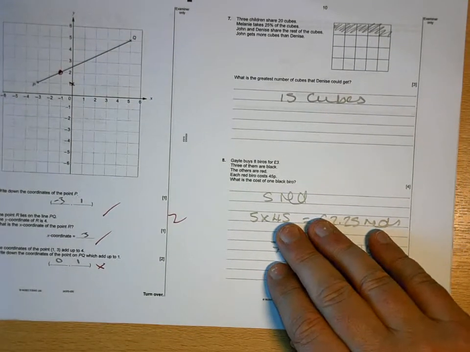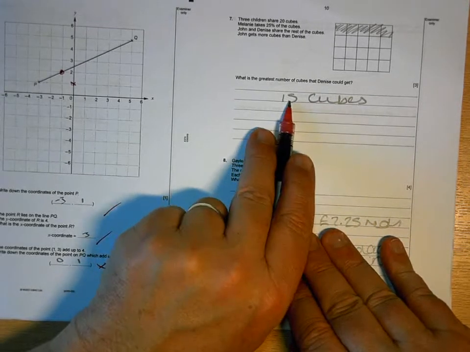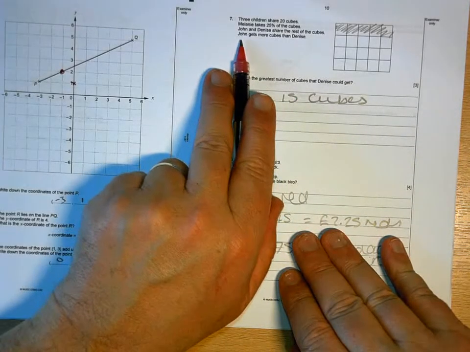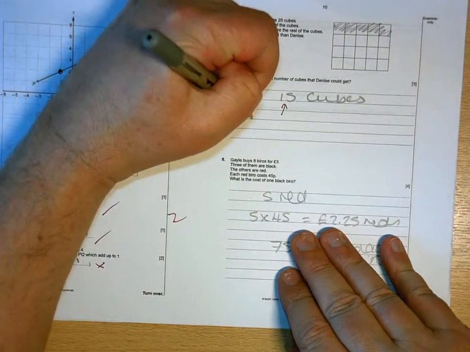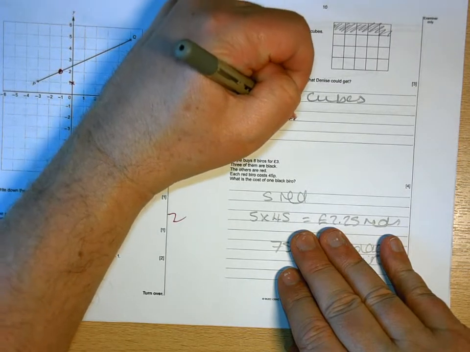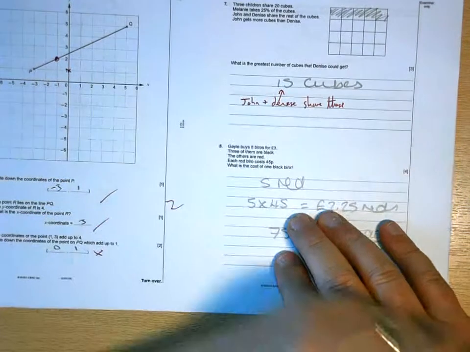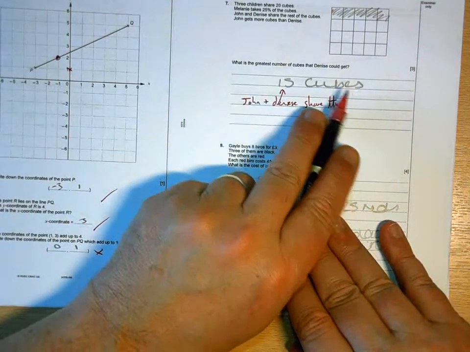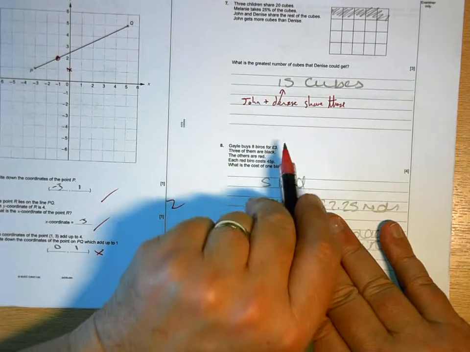So 15 cubes is what they've got to share between John and Denise. So if they're sharing those and John gets more, then the way that they would share them is 7, 8.